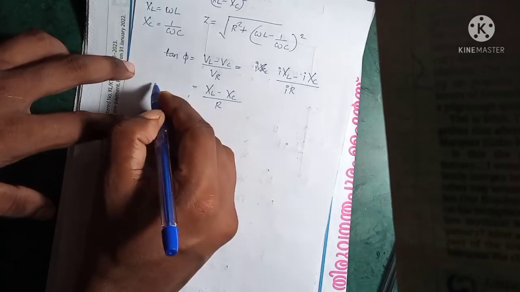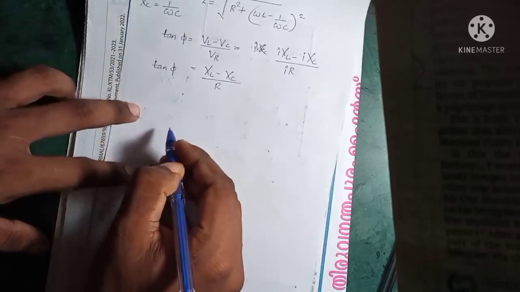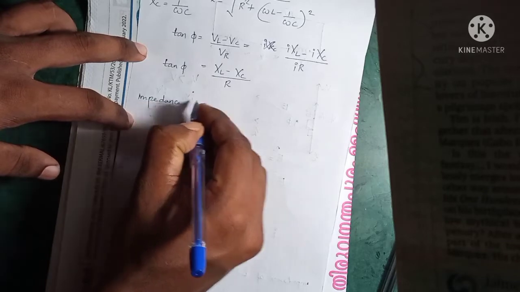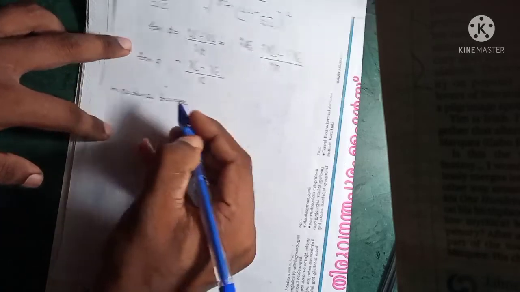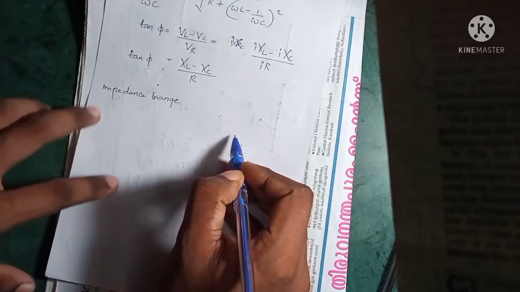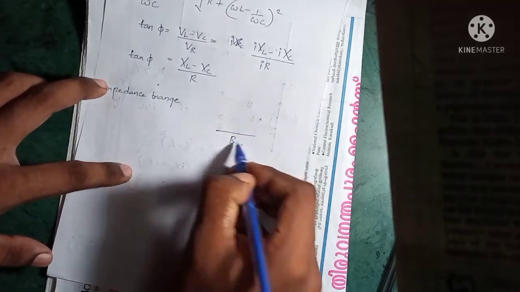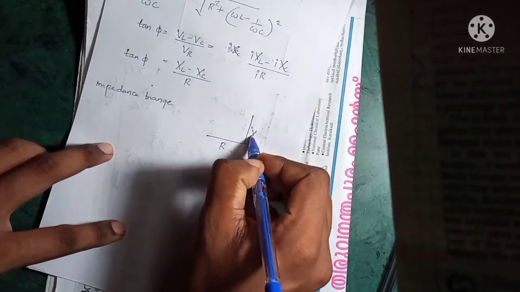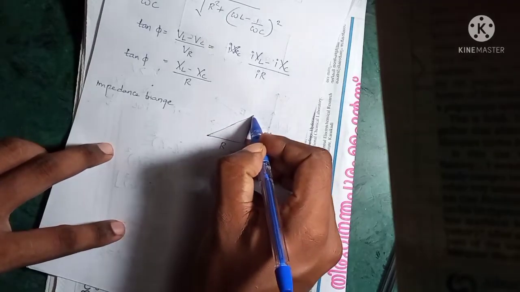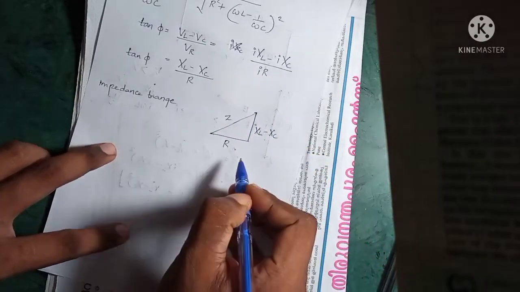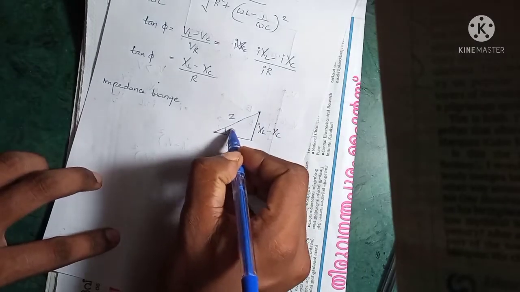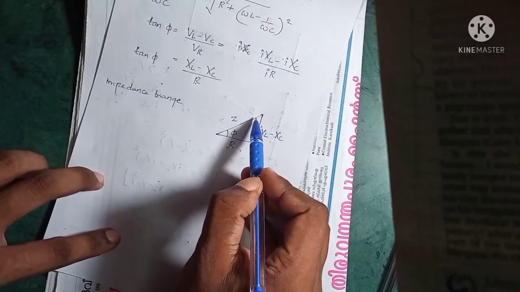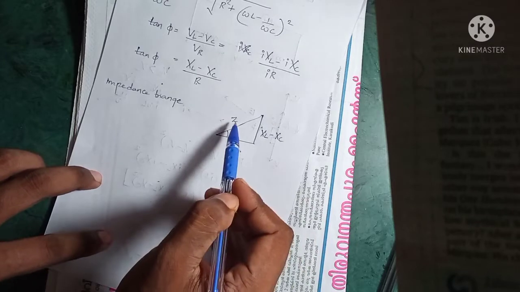So this value of tan phi can be represented by something called the impedance triangle, in which we have R in this direction, there is XL minus XC, and this is the impedance of the LCR circuit Z, and this is the phi. So tan phi equals XL minus XC upon R, and the equivalent resistance of the LCR circuit is Z, the impedance.